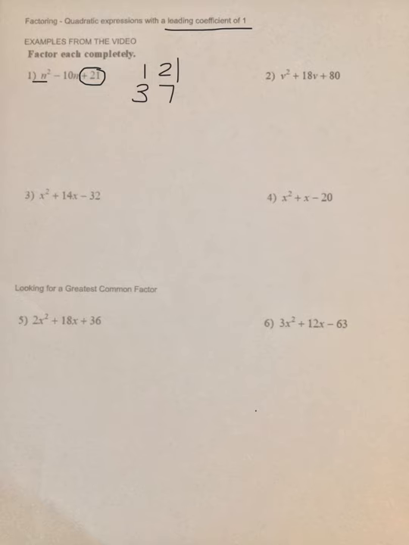What we're going to do with this now, because this is a plus sign right here, you're going to ask yourself which of these two pairs adds up to this number 10 right here. So which of these two sets adds up to 10? 1 and 21 or 3 and 7? Or obviously 3 and 7.